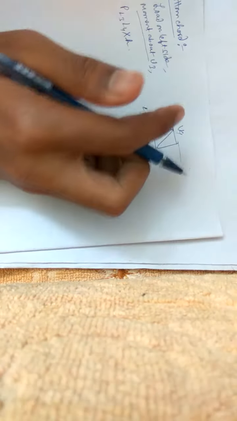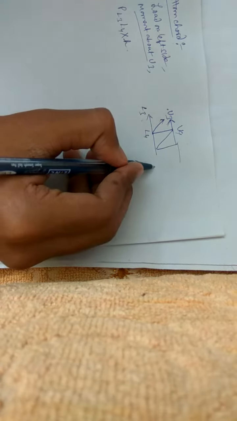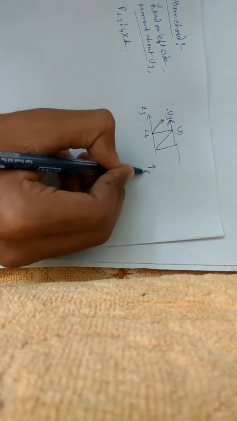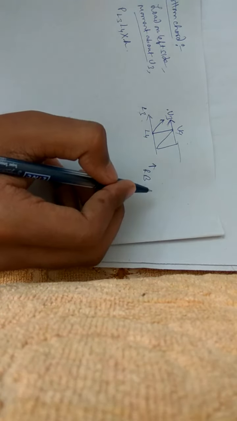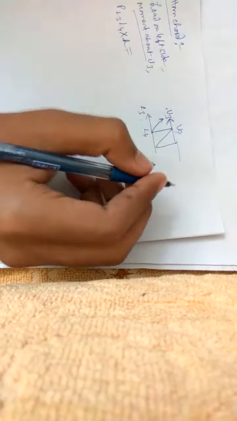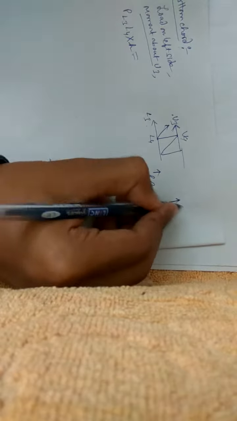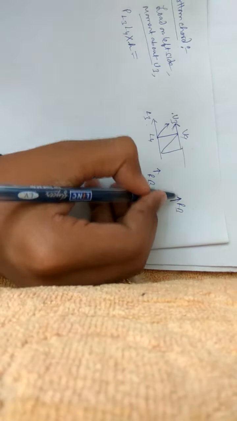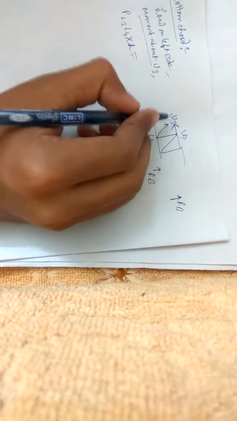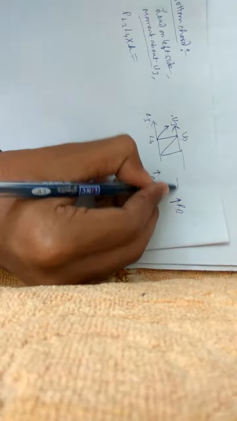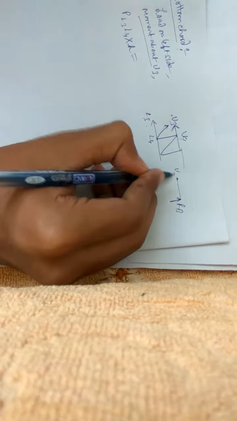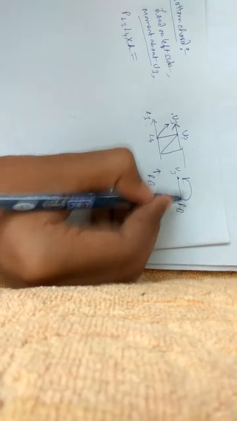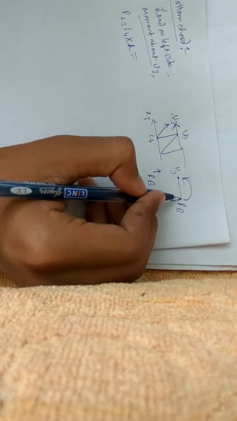And there is an RB. Will it be clockwise or anti-clockwise? This is a force in the upward direction. RB is in the upward direction. And the distance from U3. This is U3. So it will be in the anti-clockwise direction.